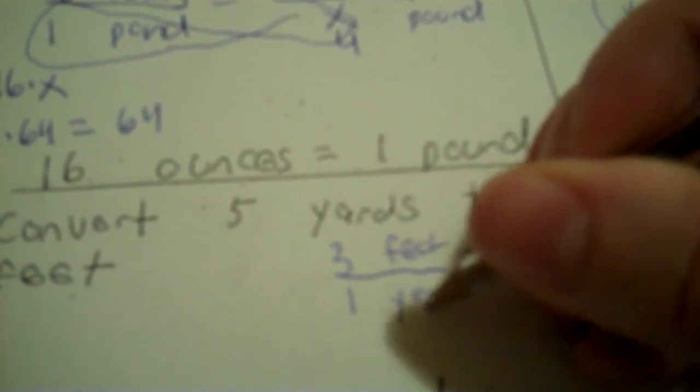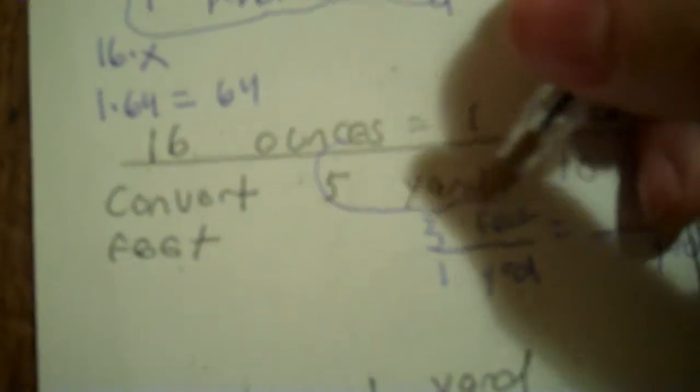Convert 5 yards to feet. Sorry about the small workspace. So 3 feet, 1 yard. Right small. And then feet, yard. Okay, we have 5 yards. So 5 yards, x feet.